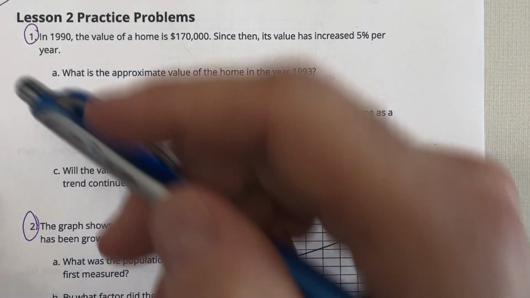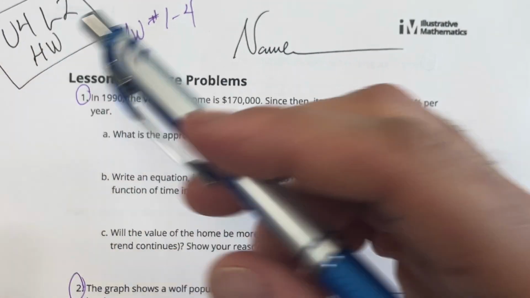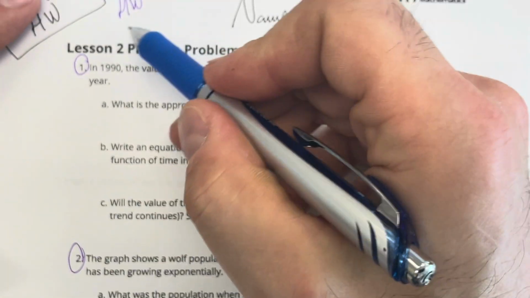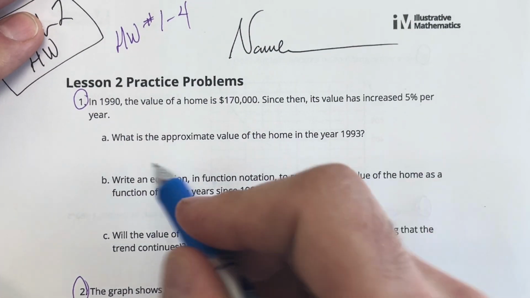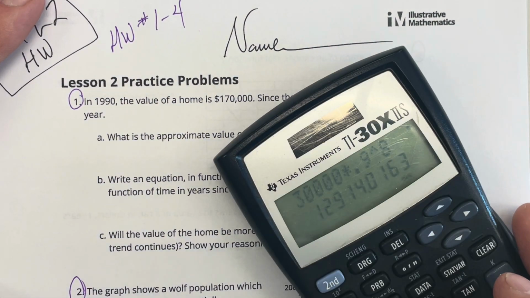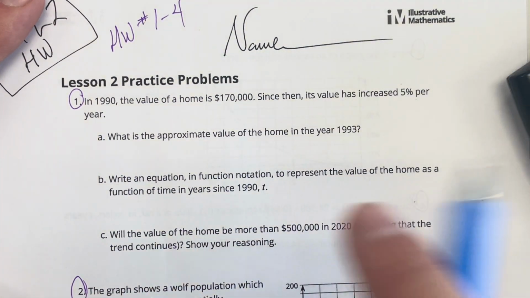Hey, Algebra 2, this is Unit 4, Lesson 2. We've got some exponential functions that we're working with. So homework tonight was 1 through 4, and we're going to go over all of those. I haven't done any of them, so we're going to be doing them from scratch, every single one.